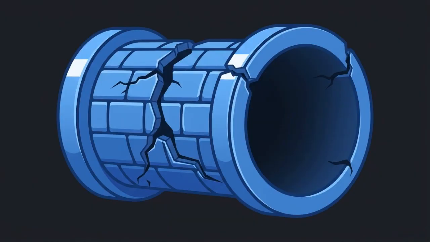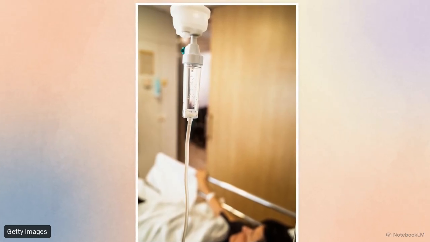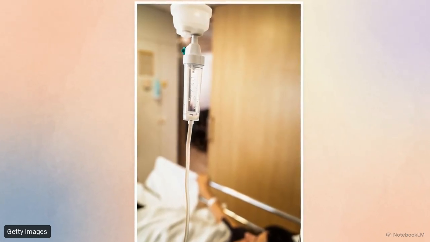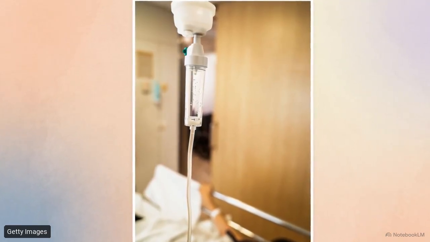However, neutralizing the virus is only half the battle. To keep the patient alive while their vessels heal, doctors must provide continuous intravenous rehydration, manually replacing the liters of fluid lost during the infection.